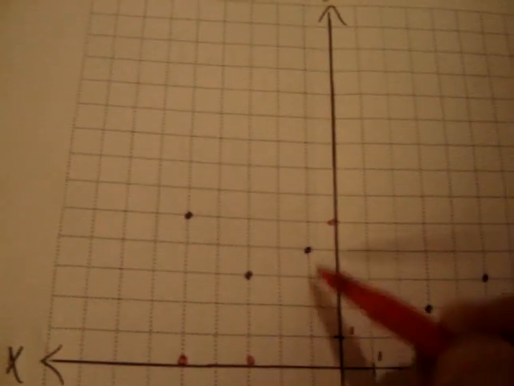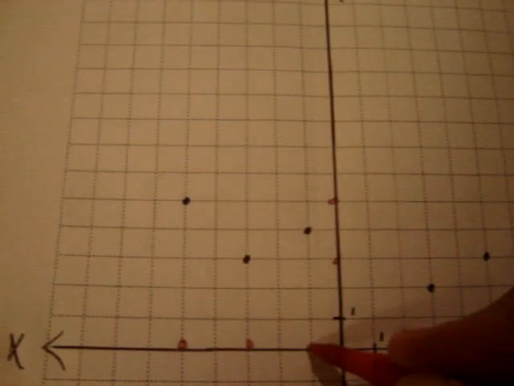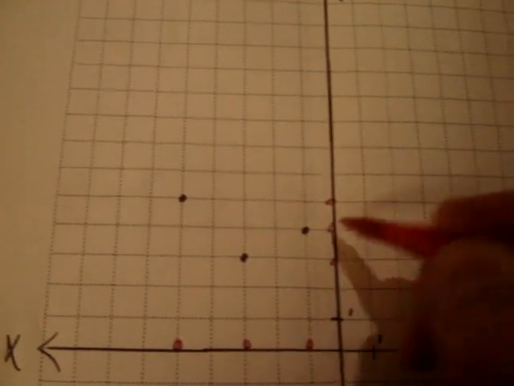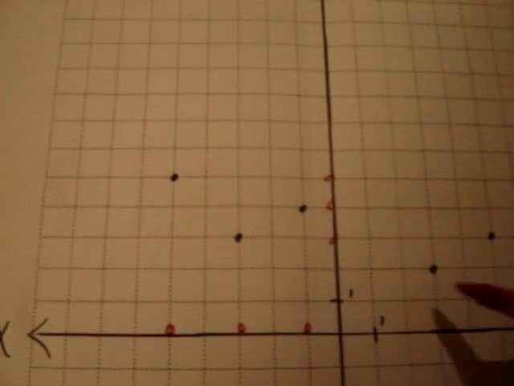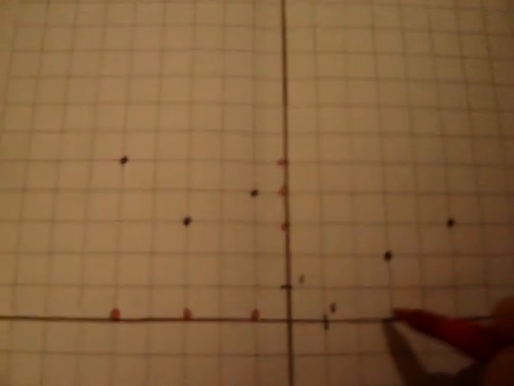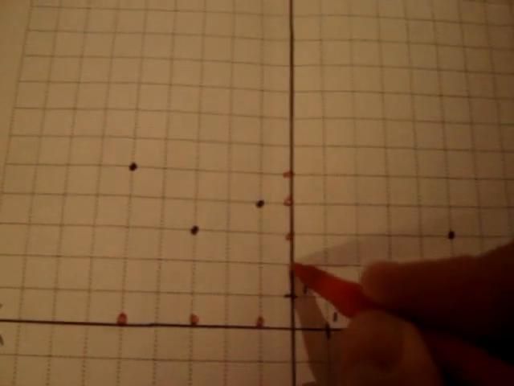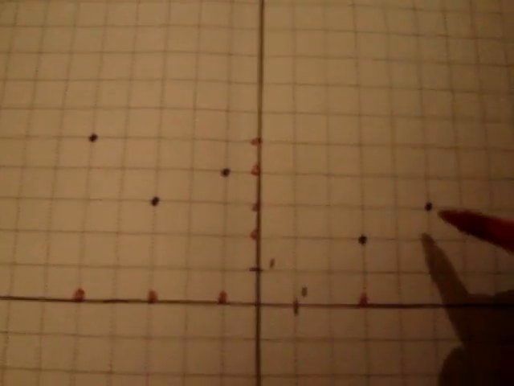This point has a horizontal component of -1 and a vertical component of 4. This point has a horizontal component of 3 and a vertical component of 2. And finally, this point has a horizontal component of 5 and a vertical component of 3.